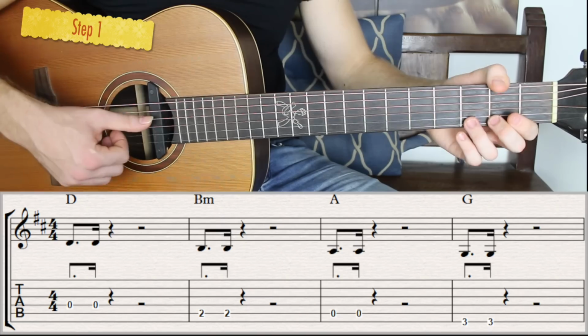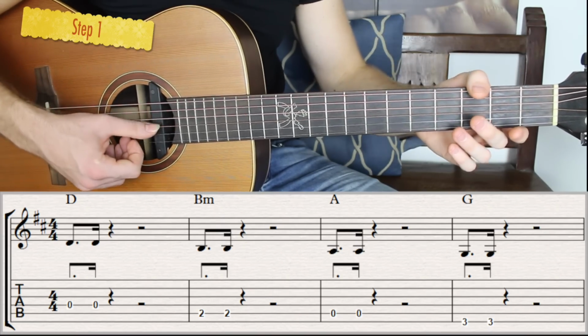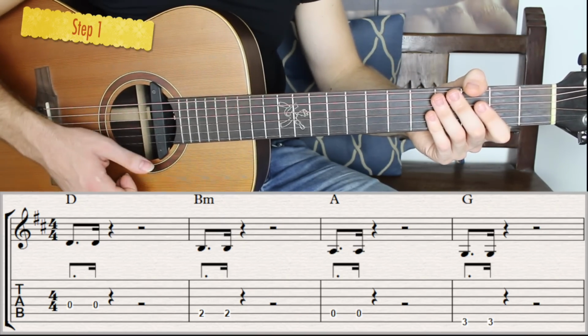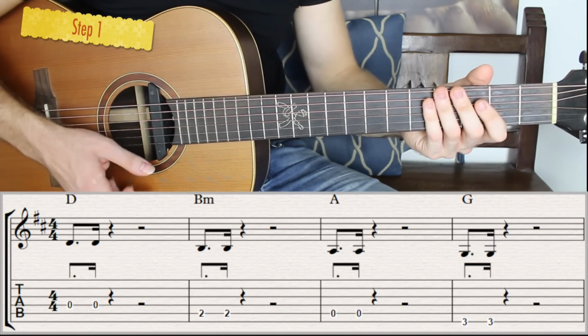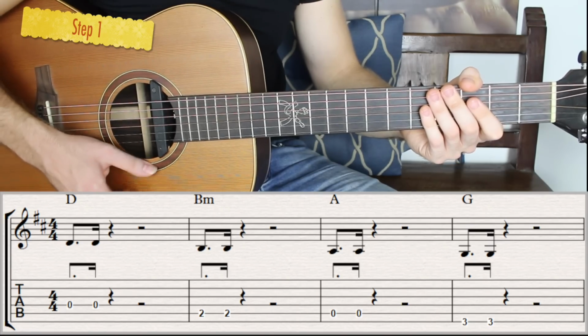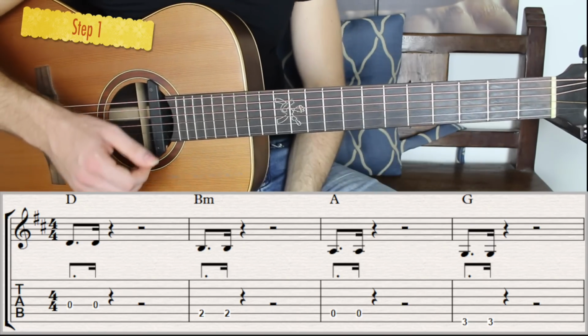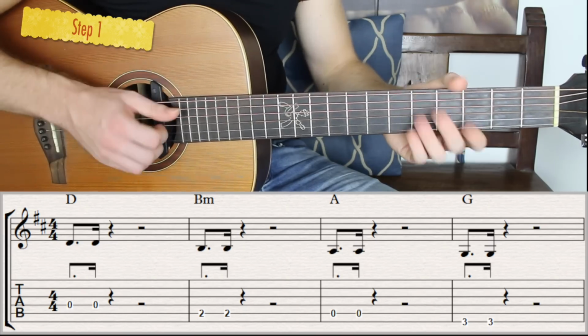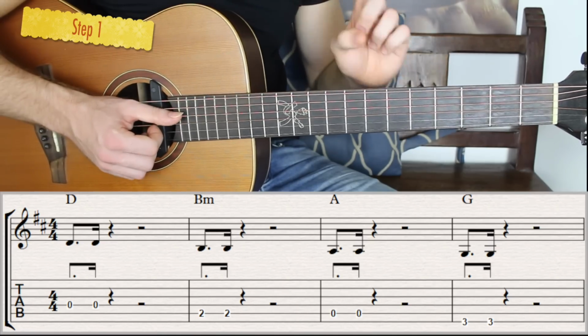Okay. So you have D. You're going to play the root note twice. 2, 3, 4. 2, 3, 4. And 2, 3, and 4. And 2, 3, and 4. It's very simple, and if you check the score, you will notice that the bass note, the chord, is only played on the first count.